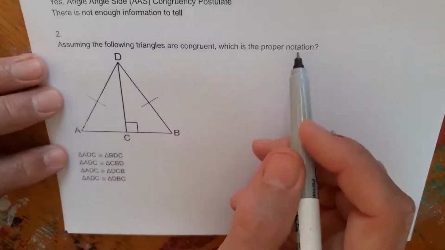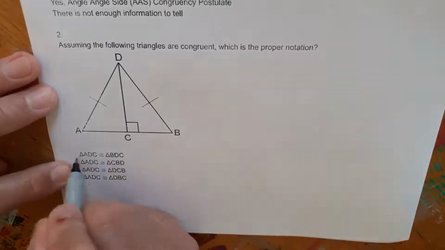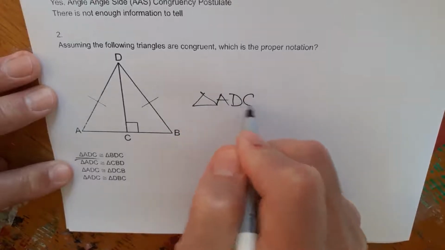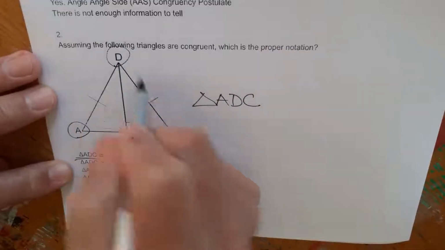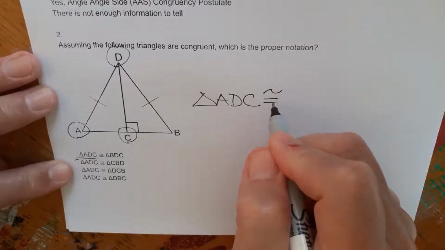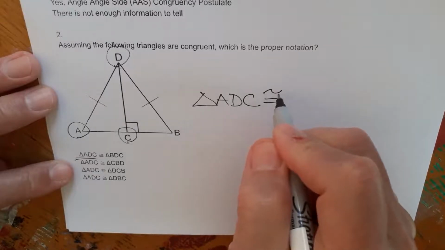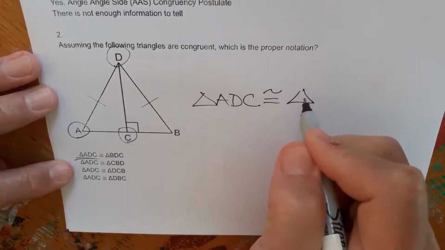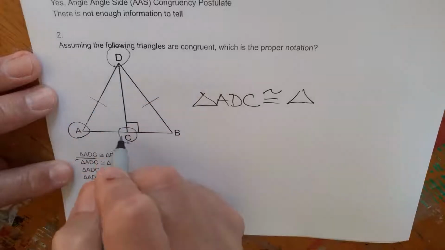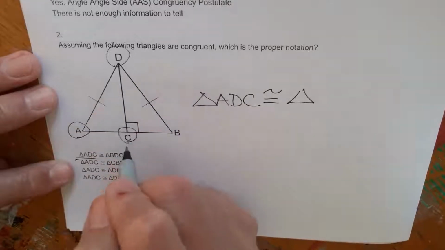Assuming the following triangles are congruent, what's the proper notation? So they start with triangle ADC. So triangle ADC. Track that through. ADC. We must now say congruent. Here's the congruency symbol, an equals with a squiggly line over it. We're going to match it up with this other triangle, and we want to go in the same direction. Because we went ADC, we're going to go BDC.